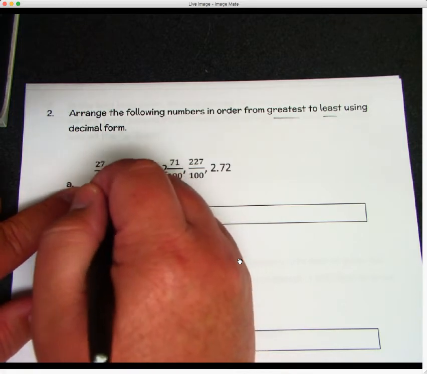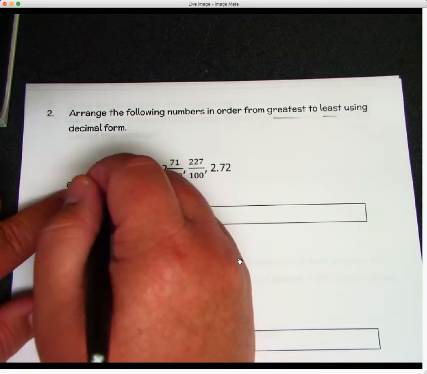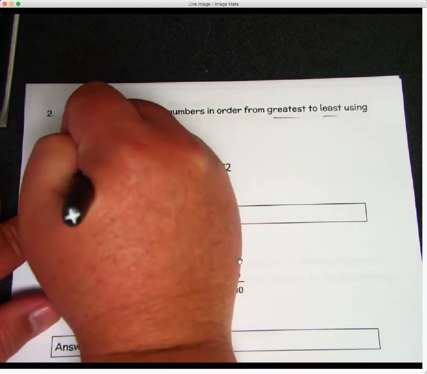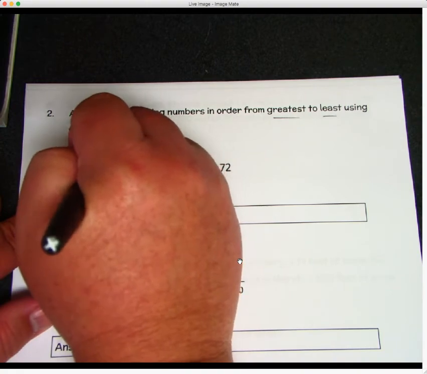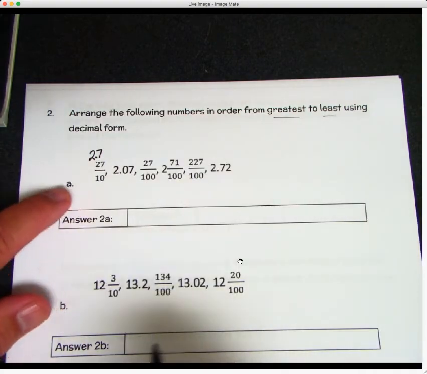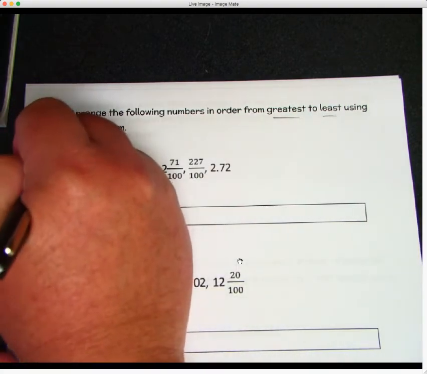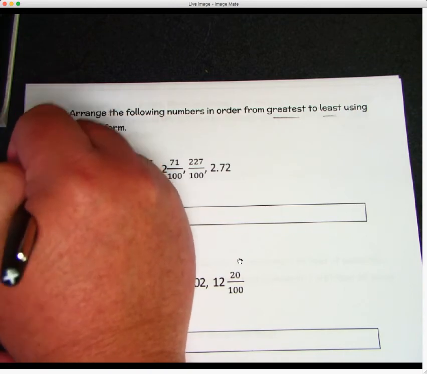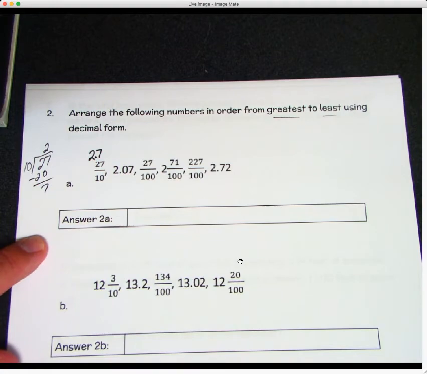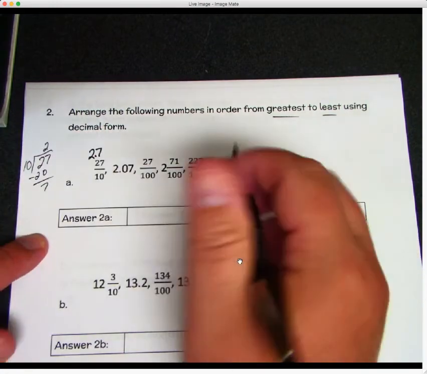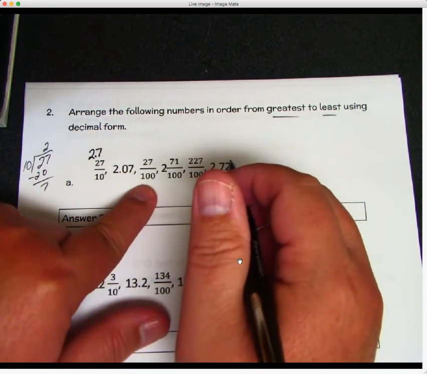Because this is an improper fraction. How many times will 10 go into 27? It's going to go 2, and there would be 7/10 left. So 2 and 7/10. How'd you do that, Mr. Helton? 27 divided by 10 is 2 and 7 left, like that, okay? So 2 and 7/10. That one's already a decimal.